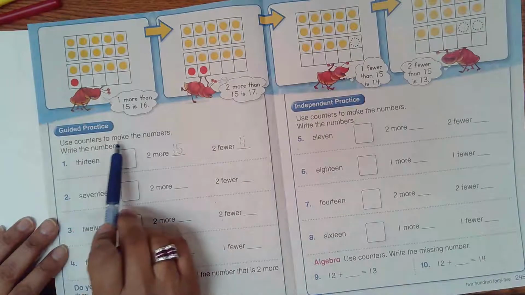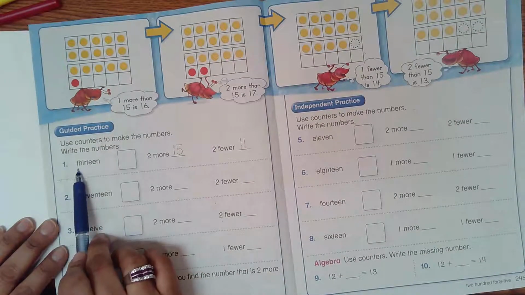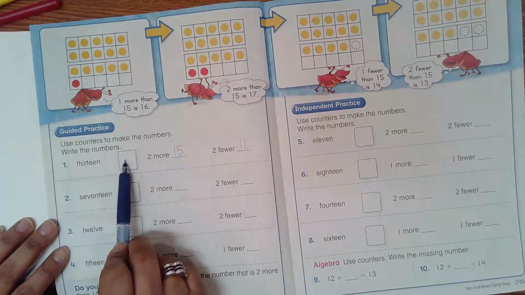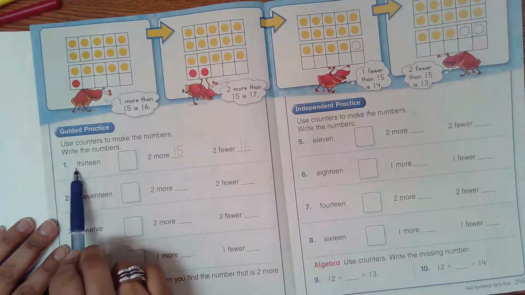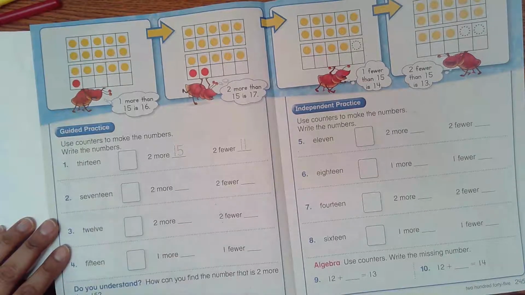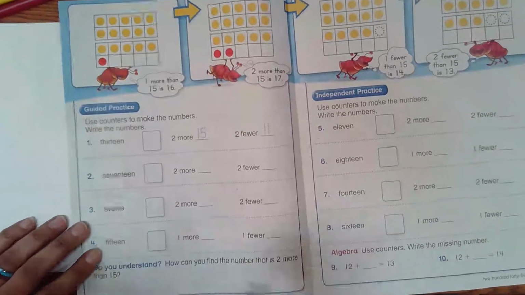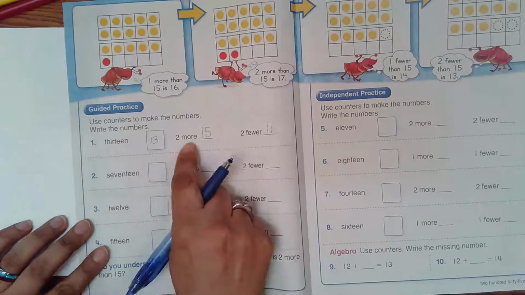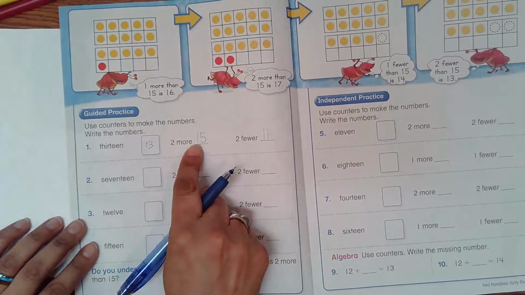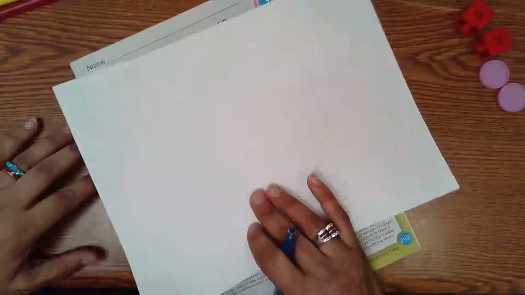All right, write number 13. So first thing, I have to write the numbers. Now remember what we covered last lesson, numbers written in words. So this is the time to practice. So 13, 2 more than 13. If you have your 10 frames, if you want to do that, let me draw a big one.